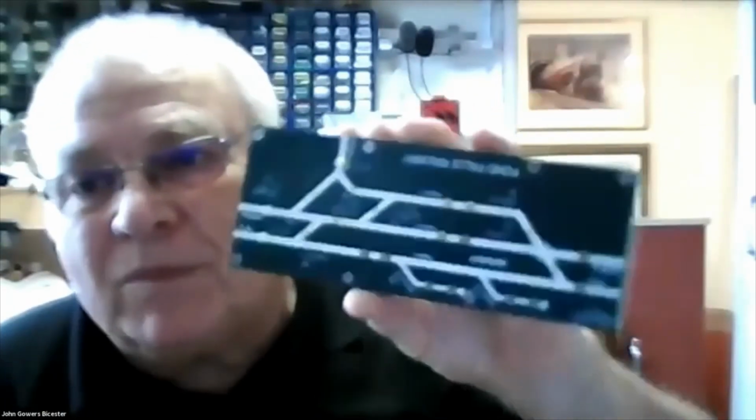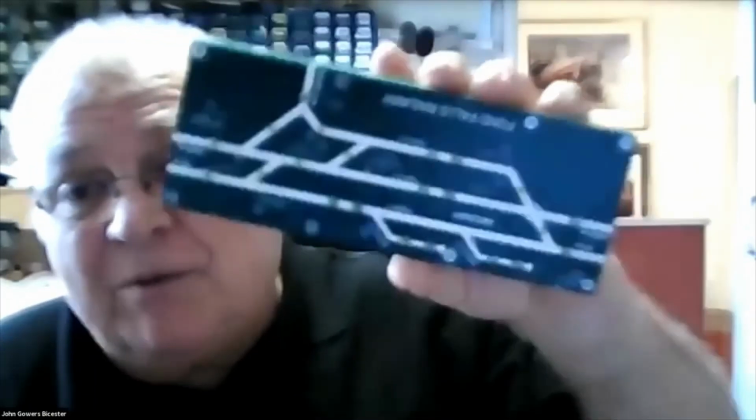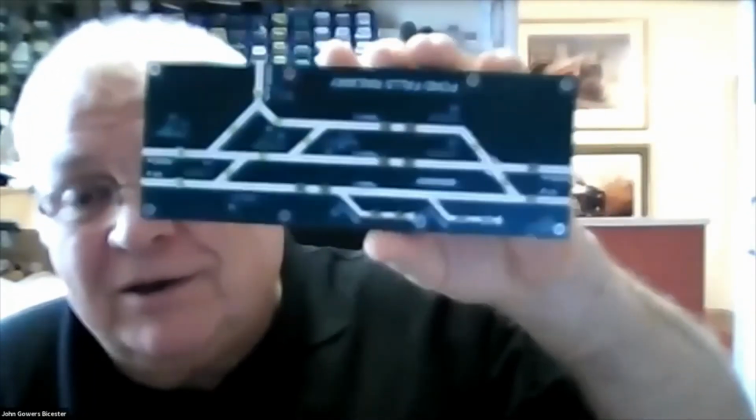But it does produce a really smart looking fascia. But as I said earlier, the trouble is, if you make a mistake, you can't do much about it really. It's already done. Well, you can redo it, I suppose.